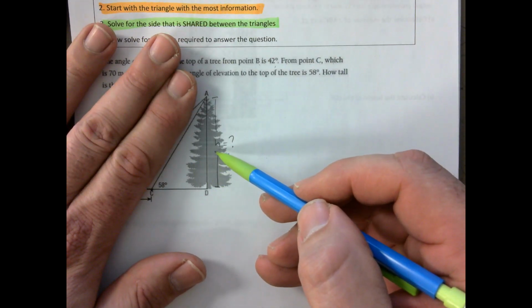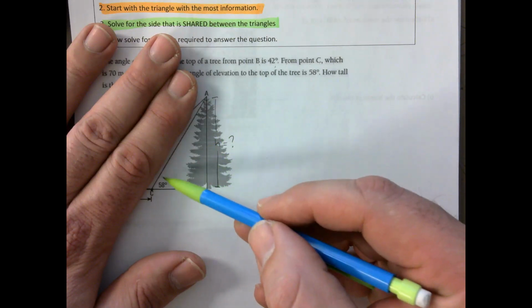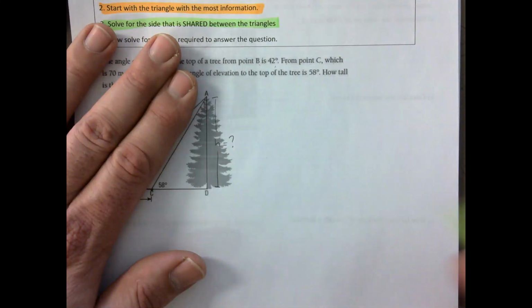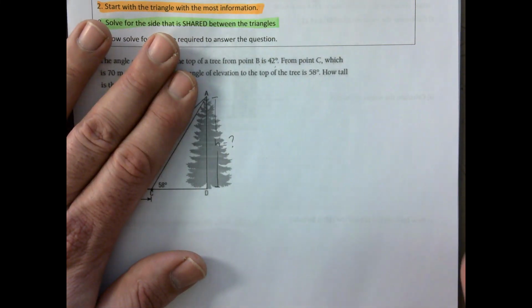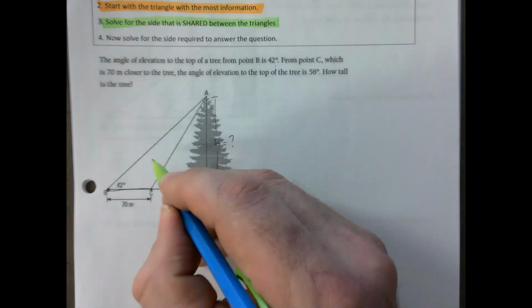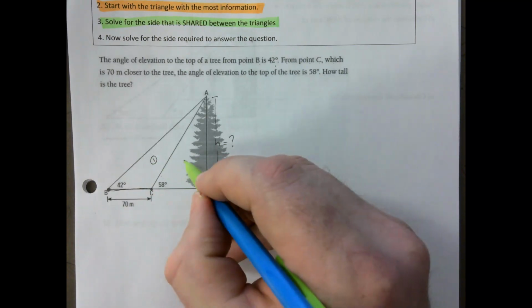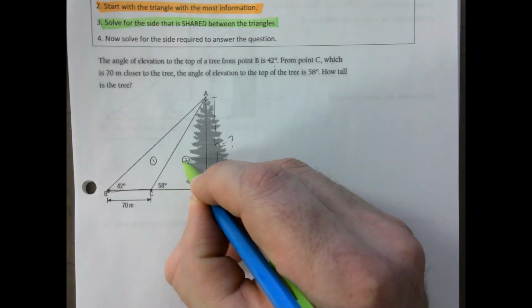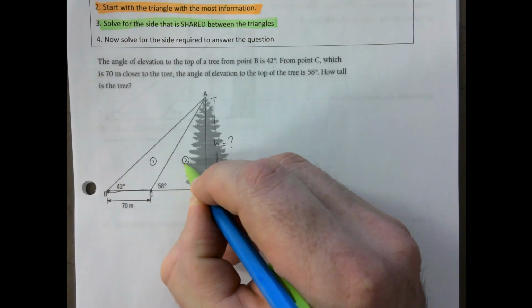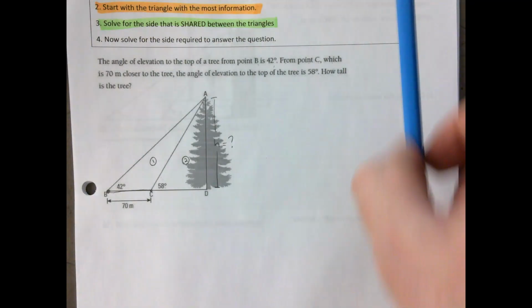Can we do anything with it? We don't have a single side, right? Nothing is given to us. So we can't work with it just yet, which means we have to work with this one here. So if you want to put a little 1 in here, that's triangle 1, then we're going to move into this one. Okay? Now, here's where I tell you to fill in as much information as possible.